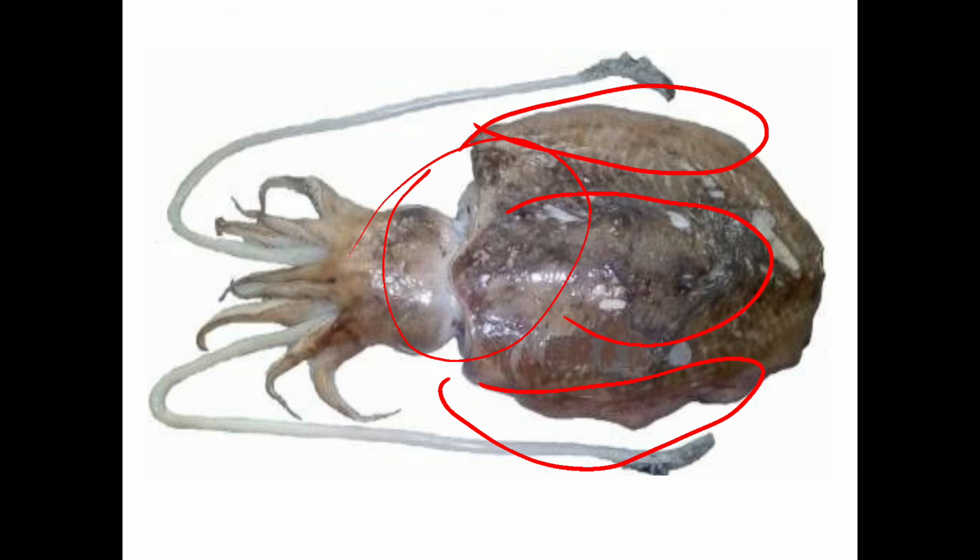There will be no larval form. Good examples are sepia, loligo. Sepia is cuttlefish, loligo is squid, then octopus, nautilus, etc. Okay. That's about the remaining three classes: cephalopoda, gastropoda, and polyplacophora. Okay, thank you.